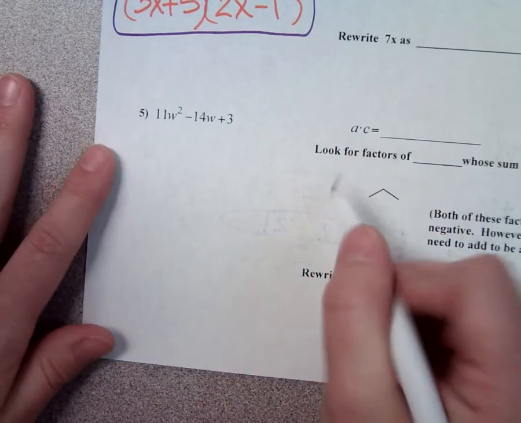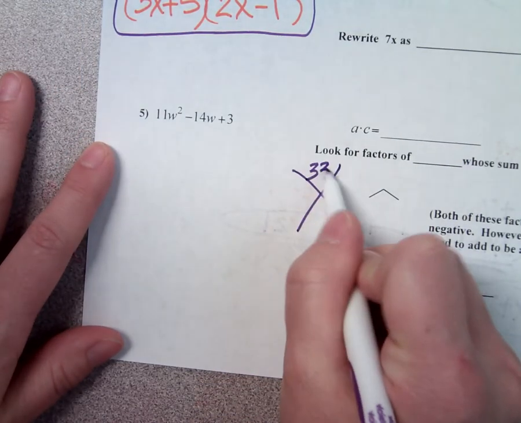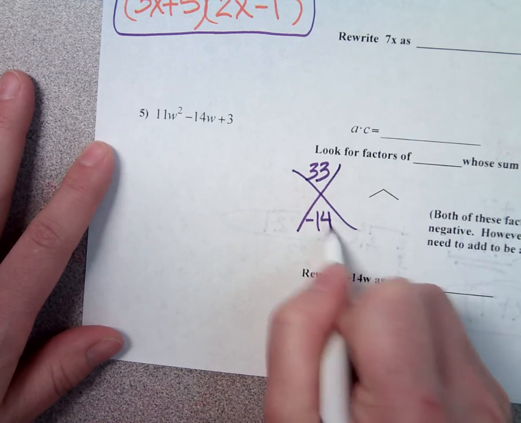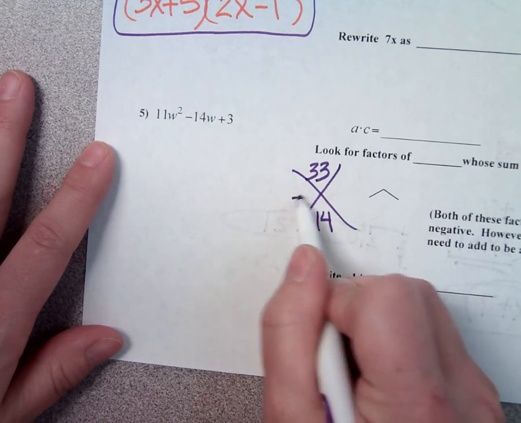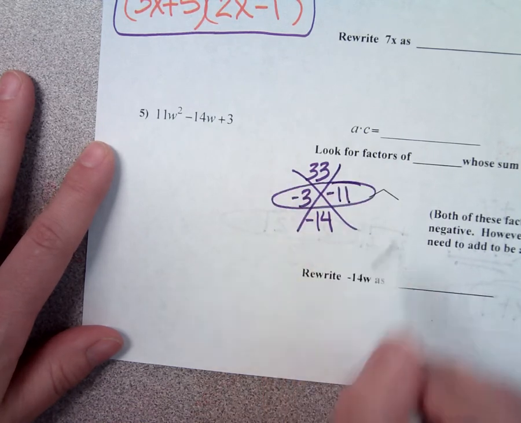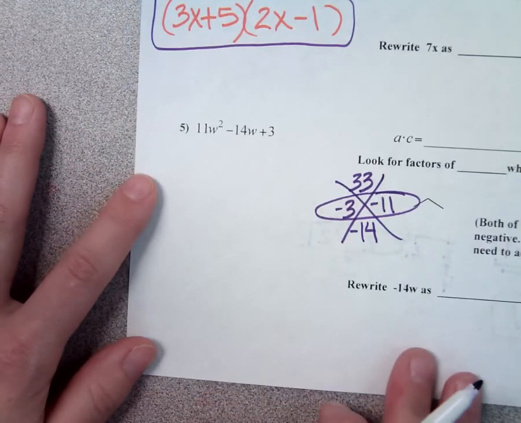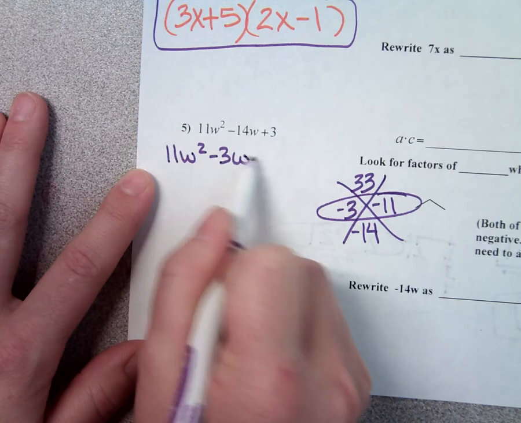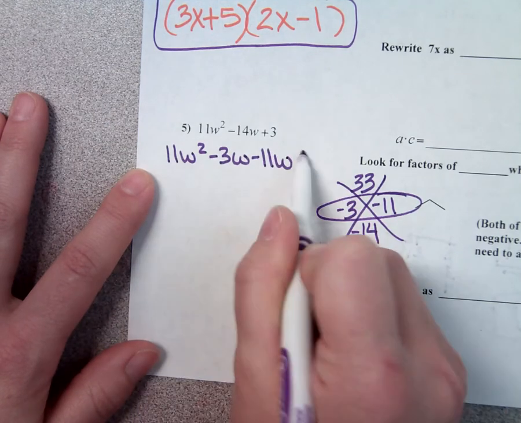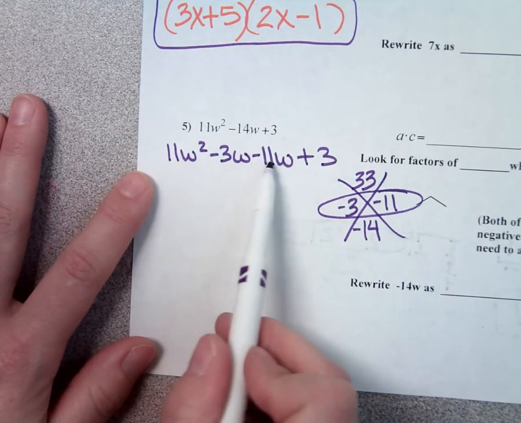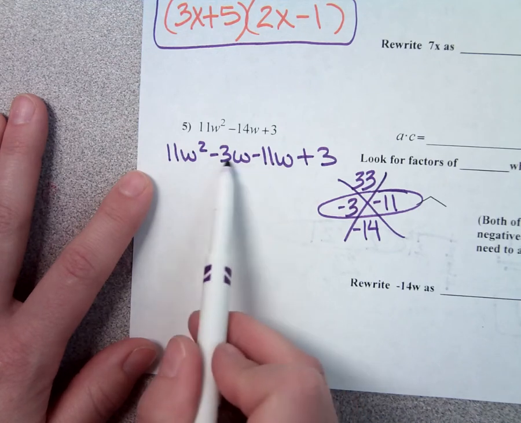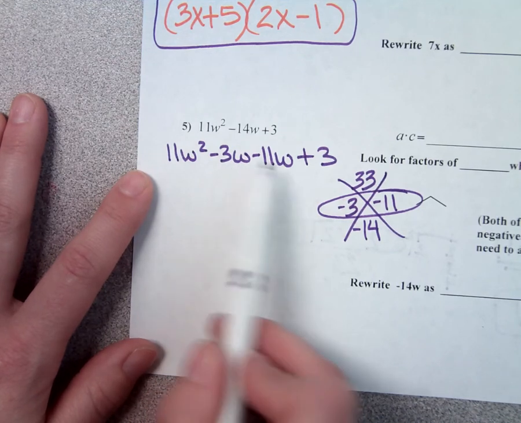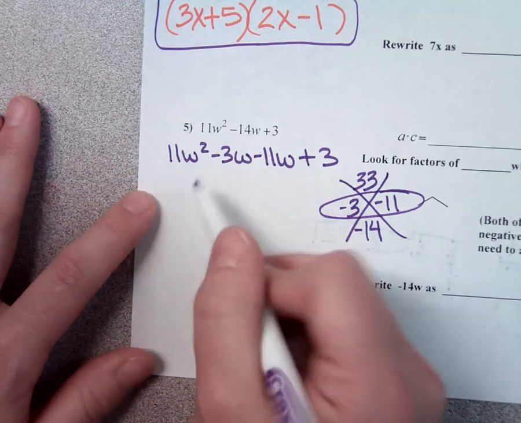On this one, did you guys get your numbers to be what multiplies to be 33 and adds to be negative 14, a negative 3 and a negative 11? Okay, so I'm going to work it out one way, but your answer might look different than mine. I'm going to have a minus 3w and a minus 11w, and then the plus 3 in the back. Some of you might have these switched. If you have these switched, your work will look different, but your answer will be the same.